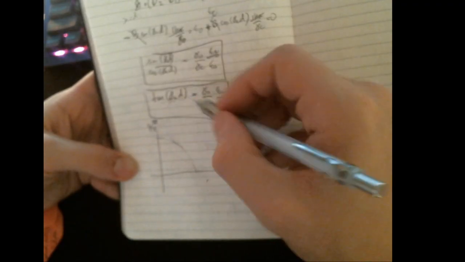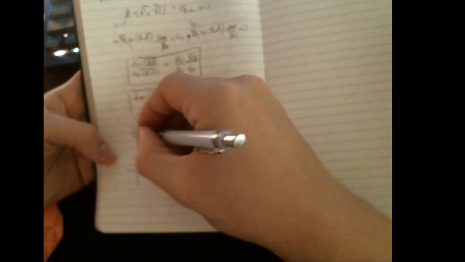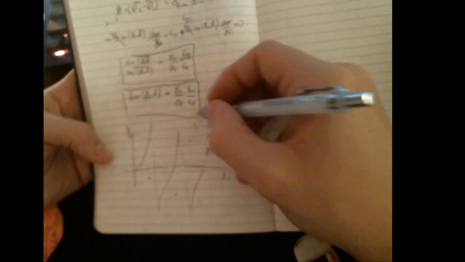To be honest, I've kind of overcomplicated this, but the main idea is this: if we put omega naught on this axis and omega c on this axis, then you'll see that this form is just tangent. So nothing too complicated there.